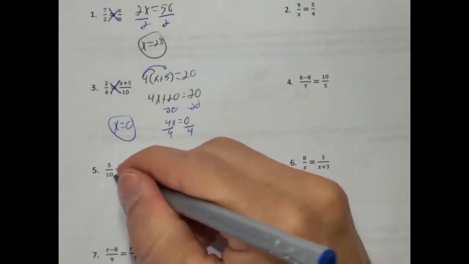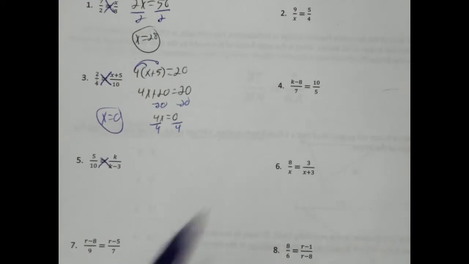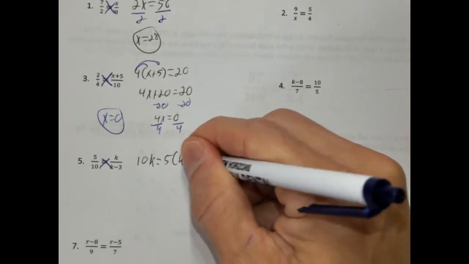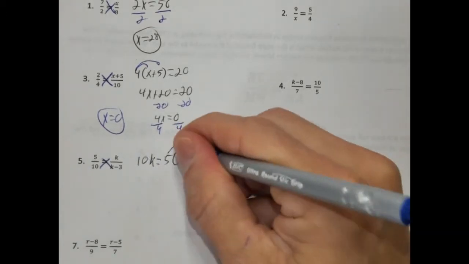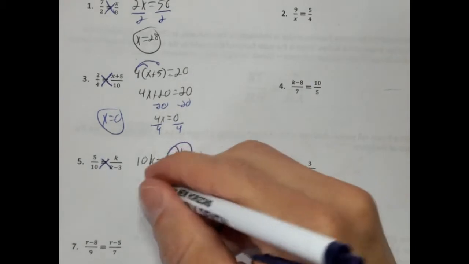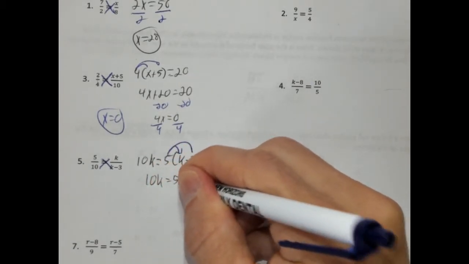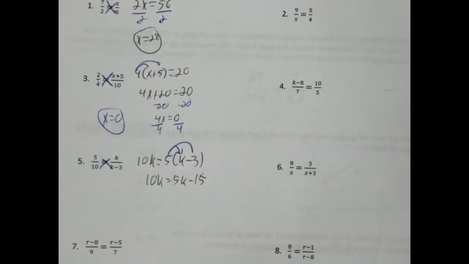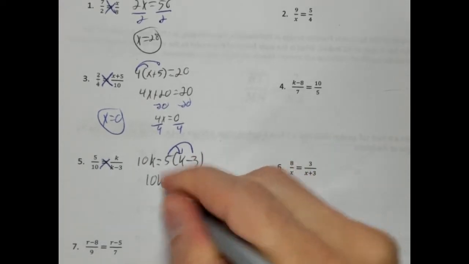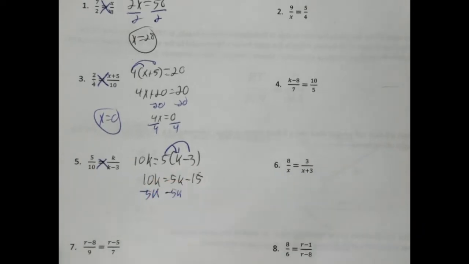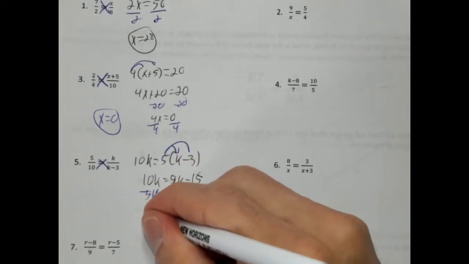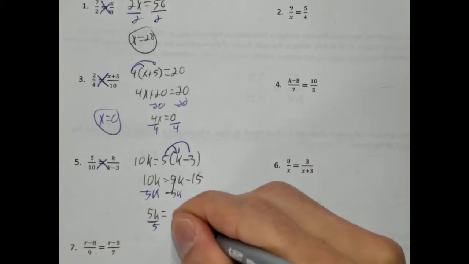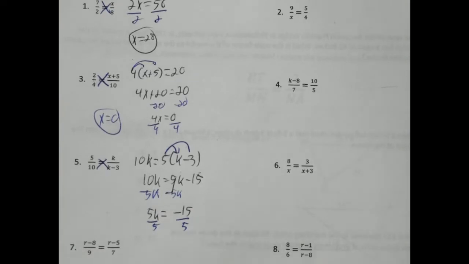We're going to cross multiply here. So 10 times k is 10k. And 5 parentheses k minus 3. We're going to distribute that 5. So we're going to have 10k equals 5k minus 15. We're going to then subtract 5k from both. That's a crappy looking 15. Hold on. There we go. We're going to subtract 5k from both sides. So 5k equals negative 15. Divide by 5. K equals negative 3.